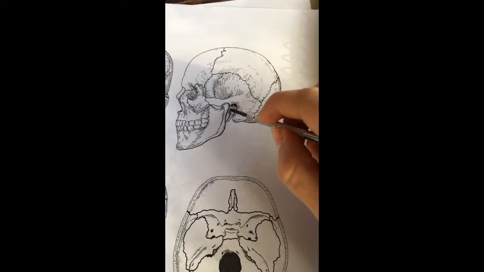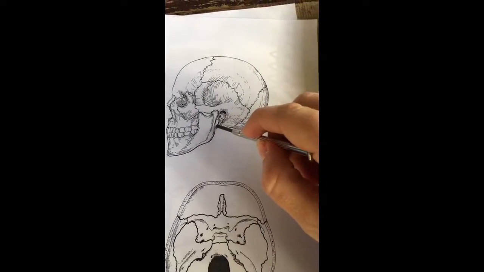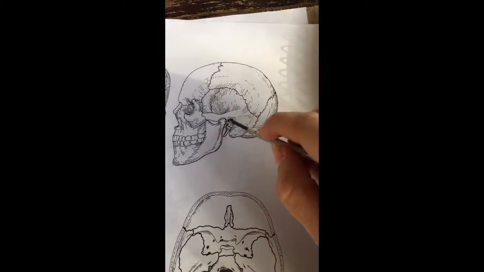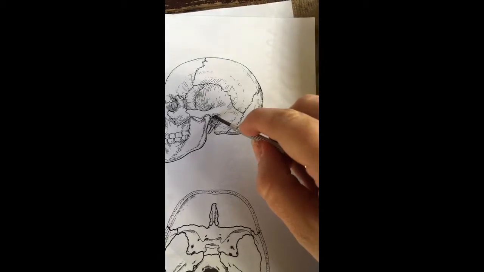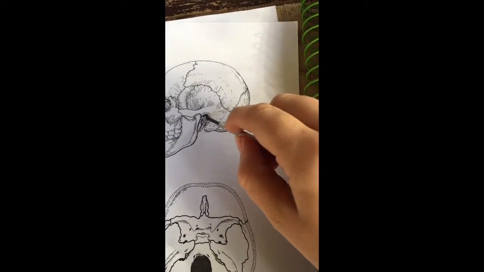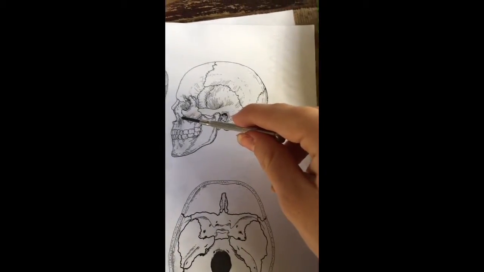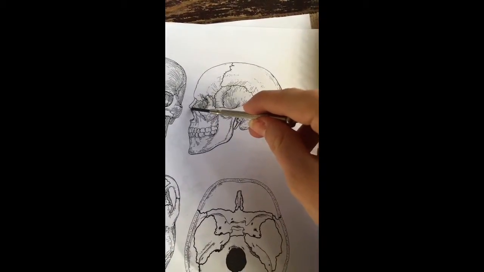This pointy bone right here is your condylar process, and inside here you have your external acoustic meatus, and here is your maxilla and your nasal bone.